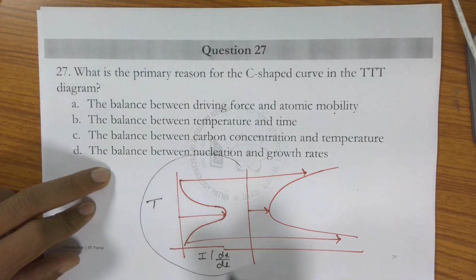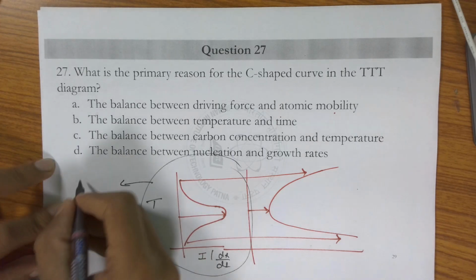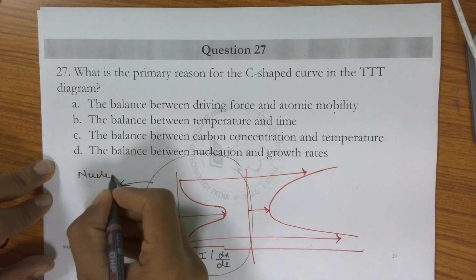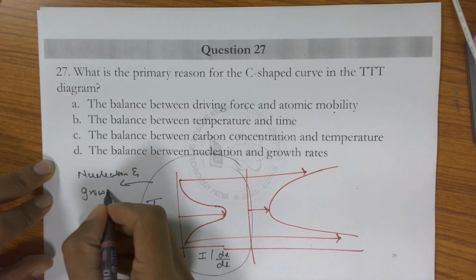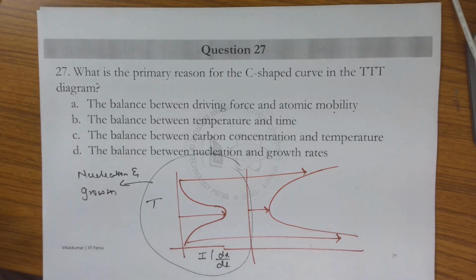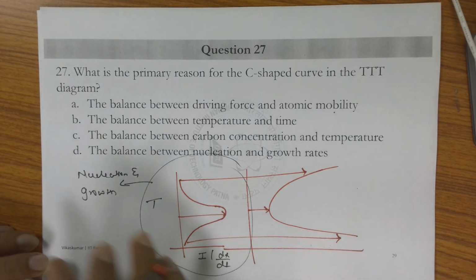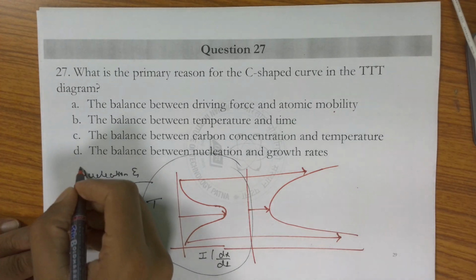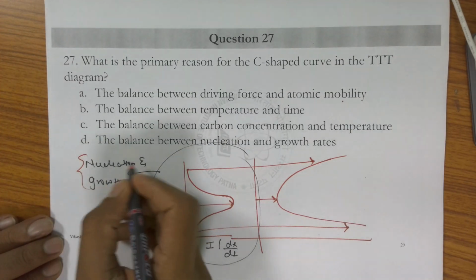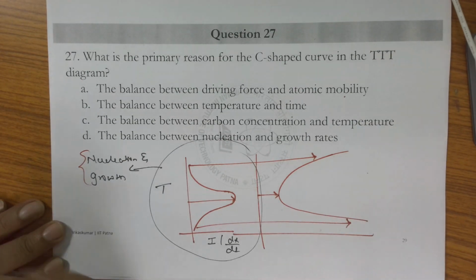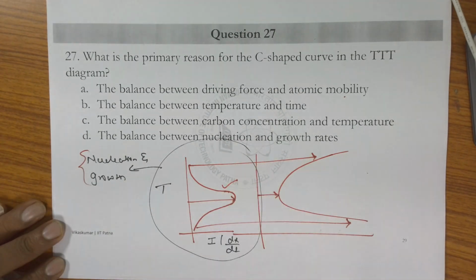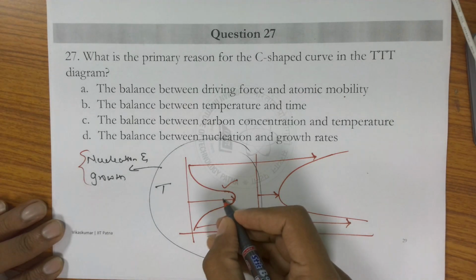This graph is associated with nucleation and growth. Thinking in this way is incorrect. Now we have to think even further. The nucleation and the growth, let's say any of them, because for nucleation the same shape forms, and for growth also the same shape forms.